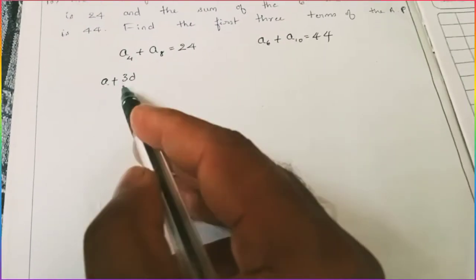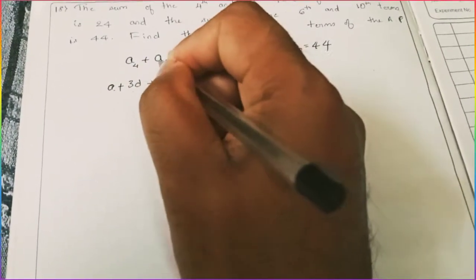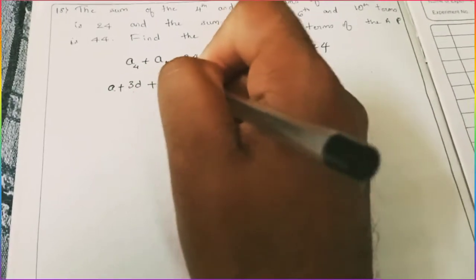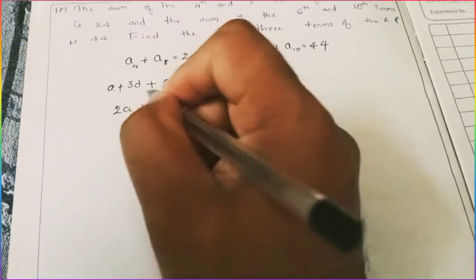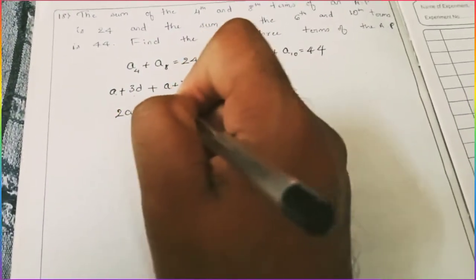N minus 1 means 4 minus 1 is 3. 3 into d is 3d, plus a plus a8. A8 can be written as a plus 7d. That is equal to 24. If I add a plus a, it becomes 2a. If I add 3d plus 7d, it becomes 10d, is equal to 24.